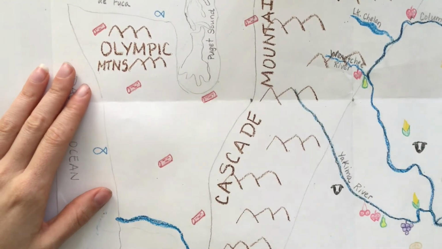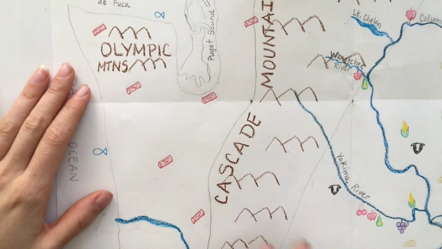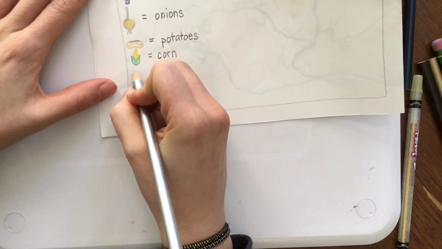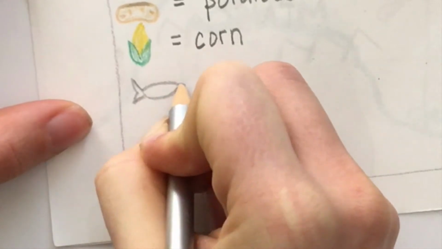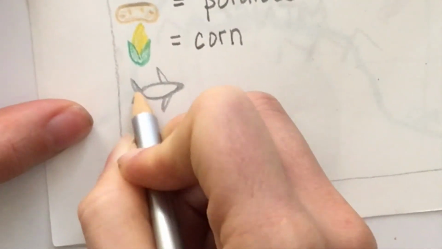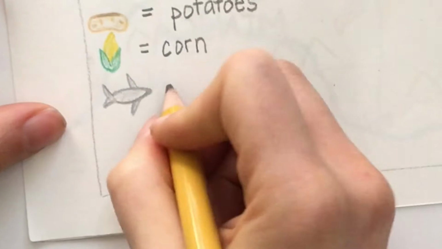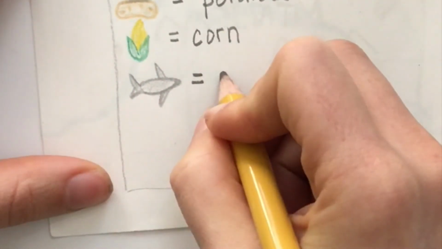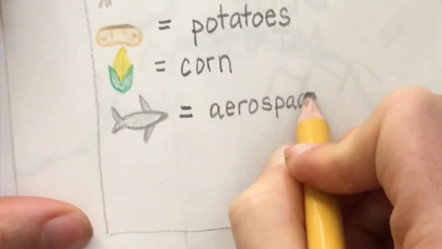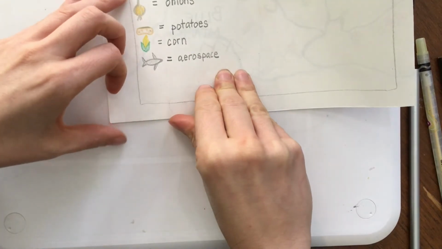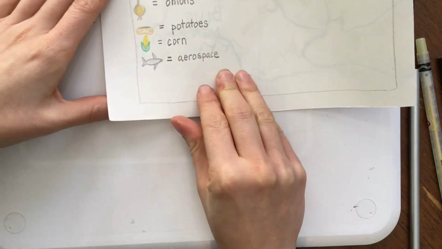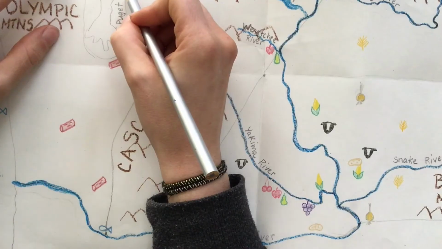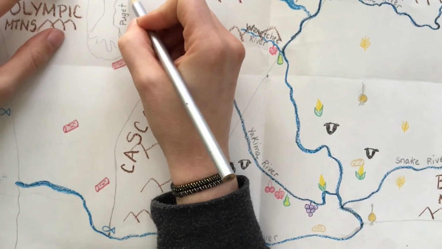There are a couple of other industries that the west side is famous for. Use gray or silver for this next one because this is airplanes. My airplane kind of looks like a fish, so it's a good thing I have a key. The fancy word for the airplane industry is aerospace. And the major company that we have here in Washington is called Boeing. Boeing manufactures a lot of airplanes, and that is over here in the Puget Sound area.